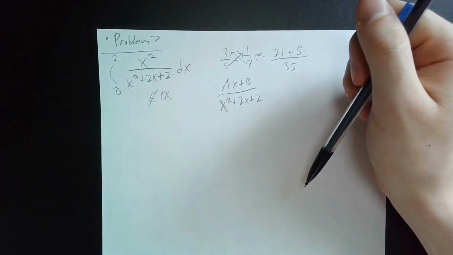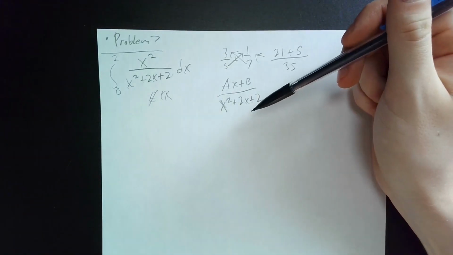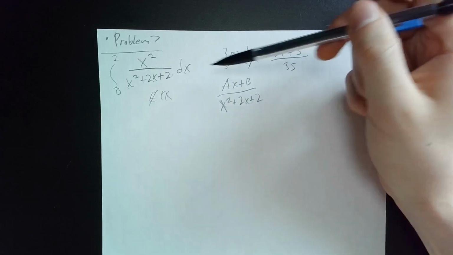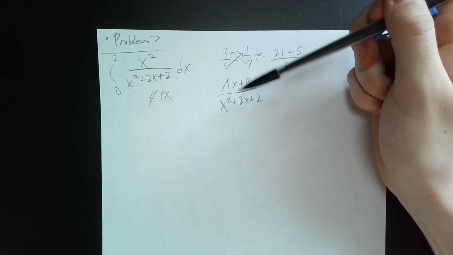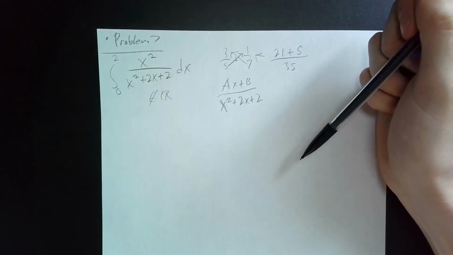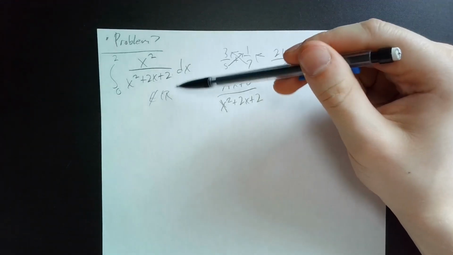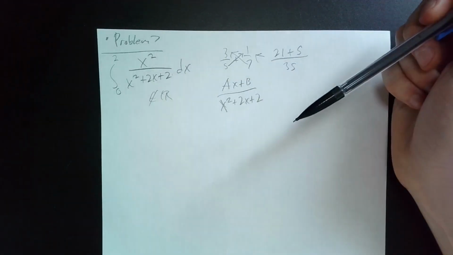And that is an issue. So let's think. Is there any way maybe I can use this process to get an x squared on my numerator after I go through the process? Because then once I draw that connection to get to something that might look like this, I'm home free.